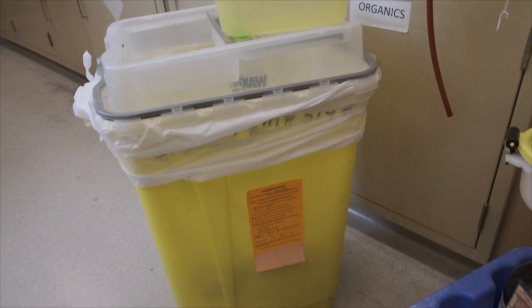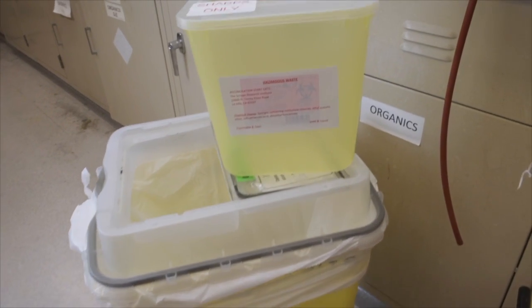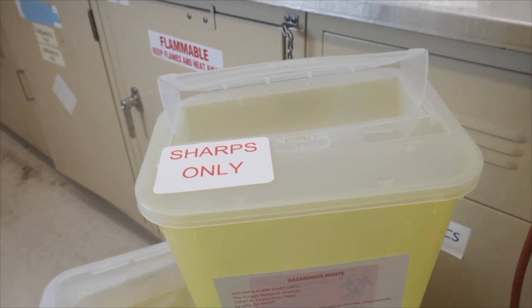This yellow debris bin is for chemical contaminated laboratory debris. If you have chemical contaminated sharps waste, such as razor blades, needles, syringes, they will go in a yellow sharps container with a hazardous waste label.